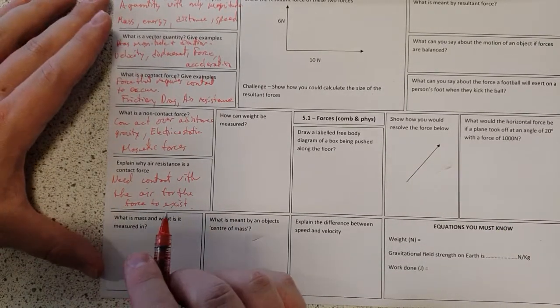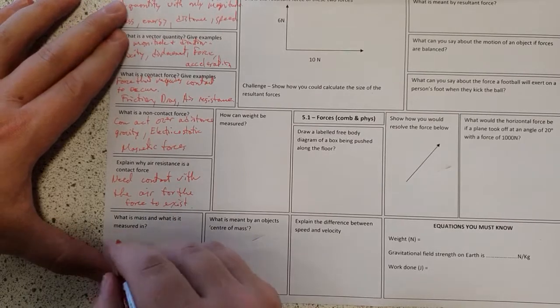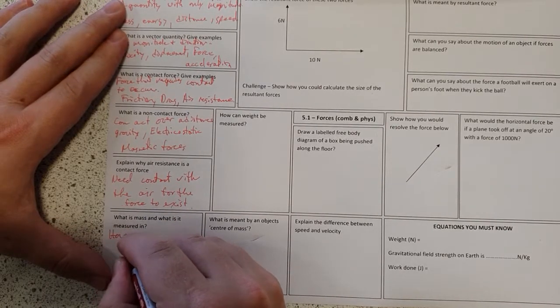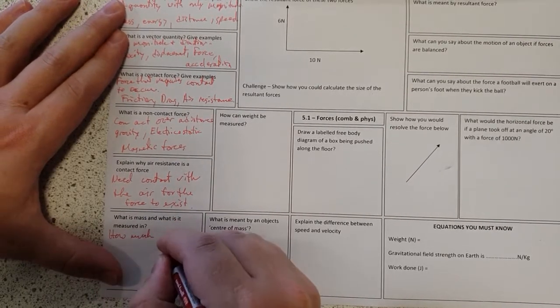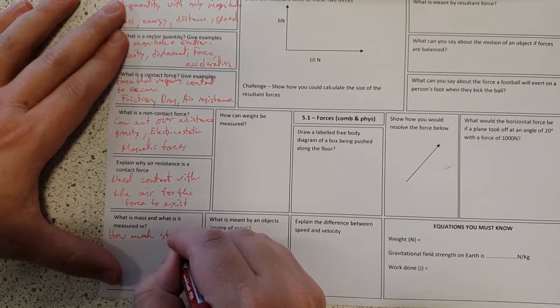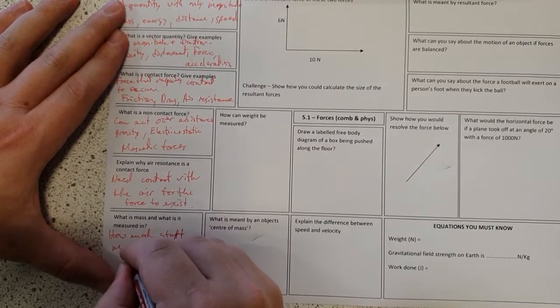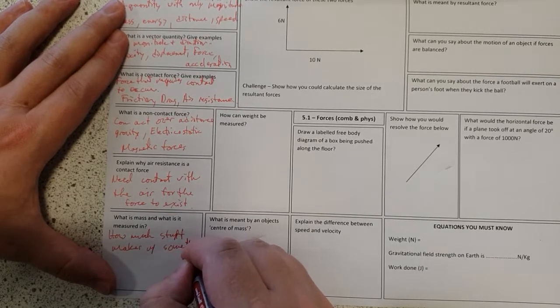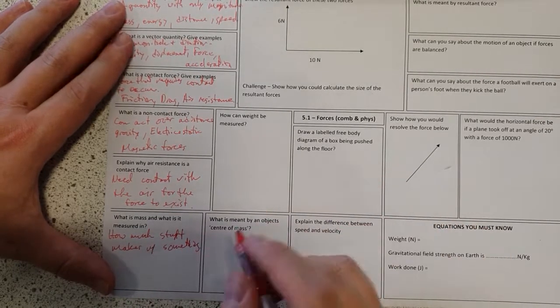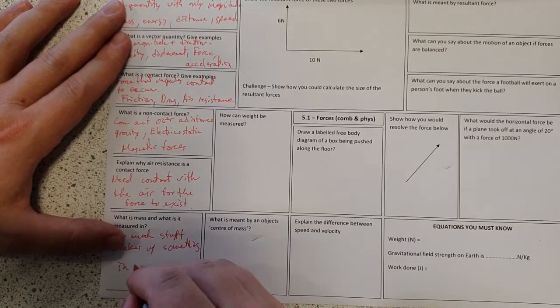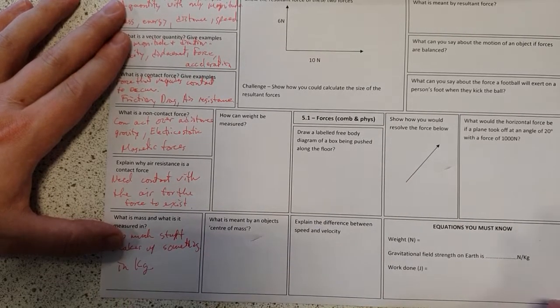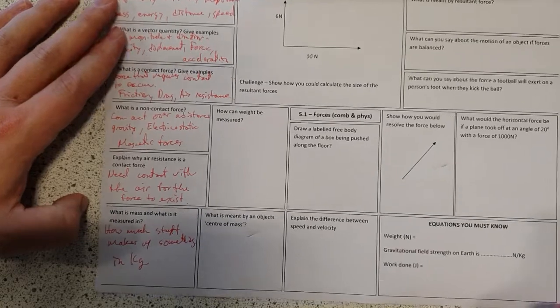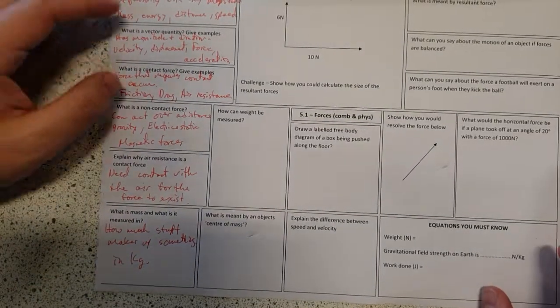So what is mass and what is it measured in? So a mass is, well, how much stuff makes up something. It's literally how much stuff is there. And we measure it in kilograms. You can use grams and that, but the standard SI unit is kilograms.